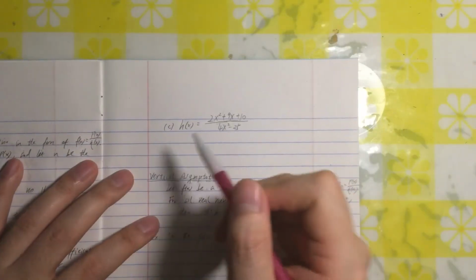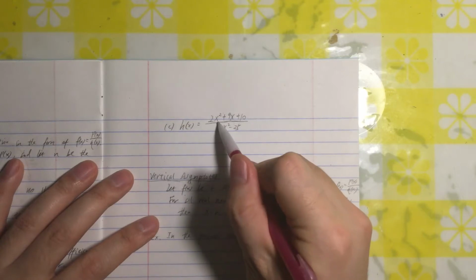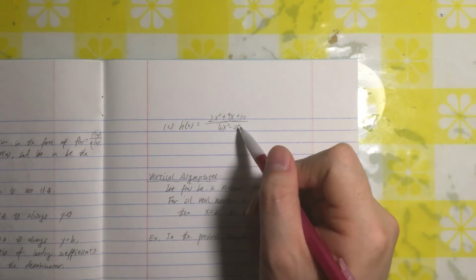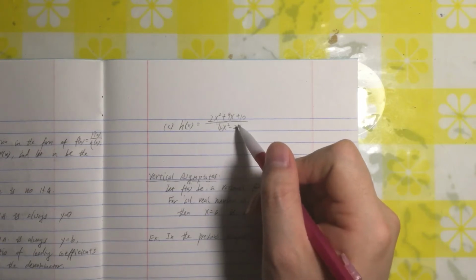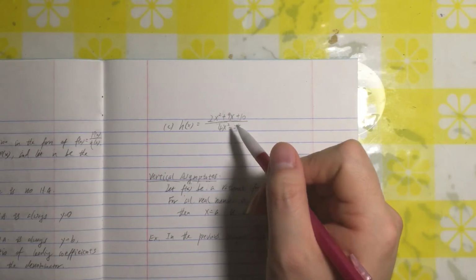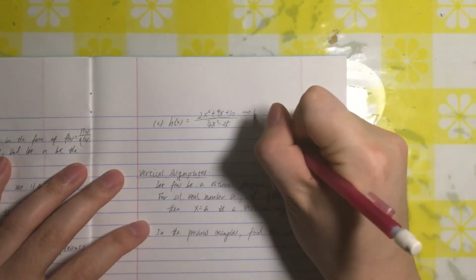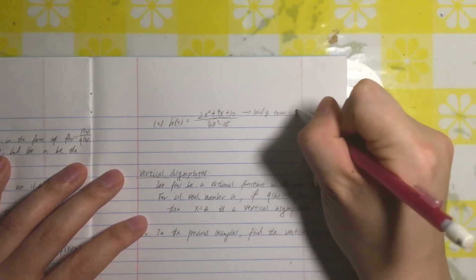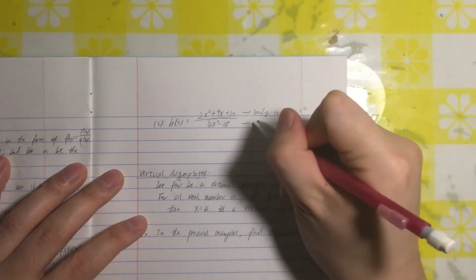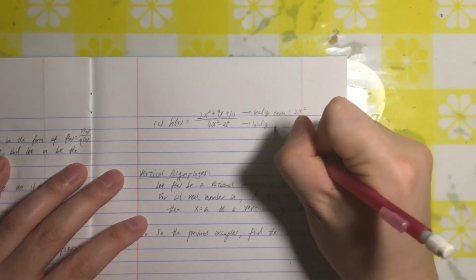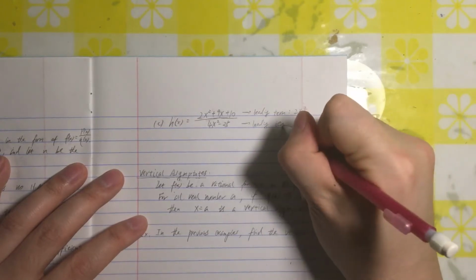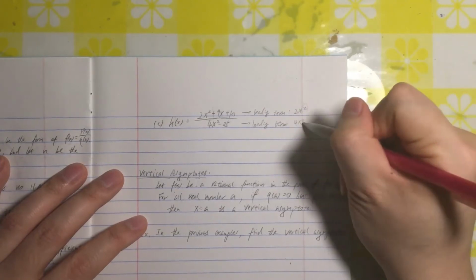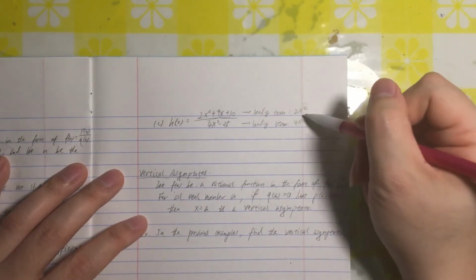Next example, h of x is 2x squared plus 9x plus 10 over 4x squared minus 25. We try to find a horizontal asymptote. First step, let's find their leading terms. For the numerator, the leading term is 2x squared. For the denominator, the leading term is 4x squared. Here, both top and bottom have degree 2.